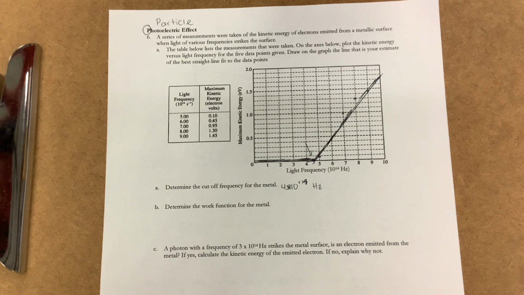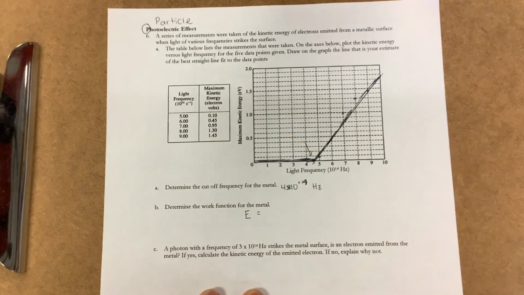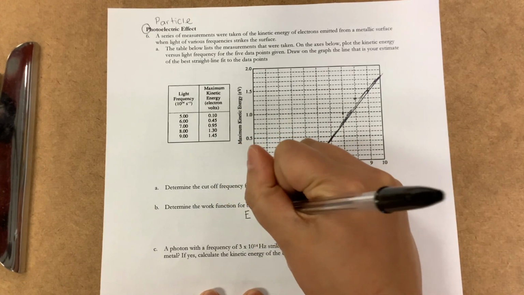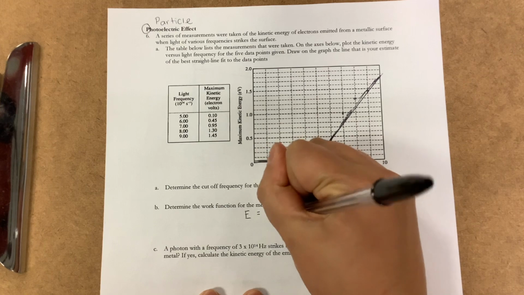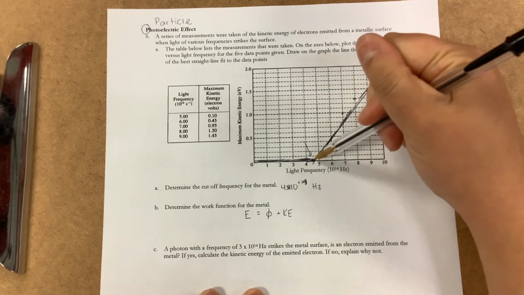Okay, next, the work function. I'm actually going to use that data point right at the cutoff frequency. Feel free to use any other data point if you want, but the reason I'm using this one is that we know the energy of the light is equal to the work function plus kinetic energy. So I'm purposely picking a data point whose kinetic energy is 0.